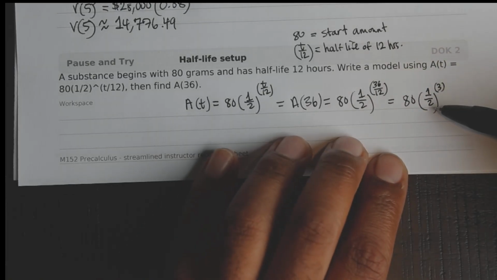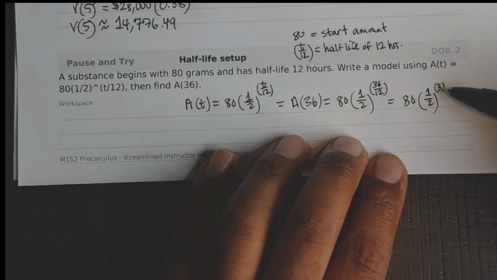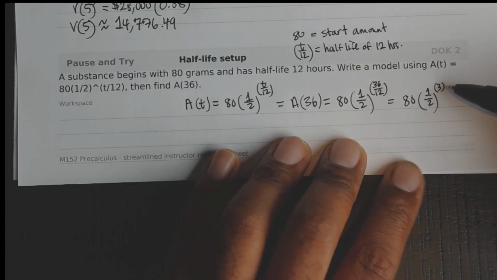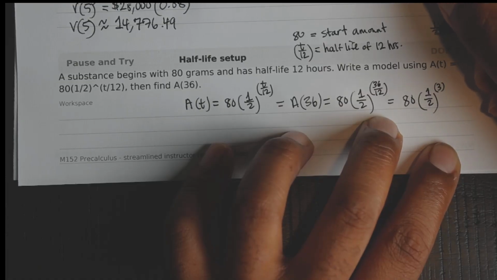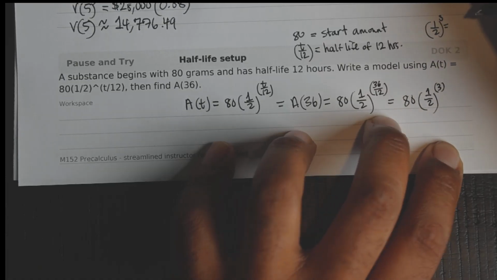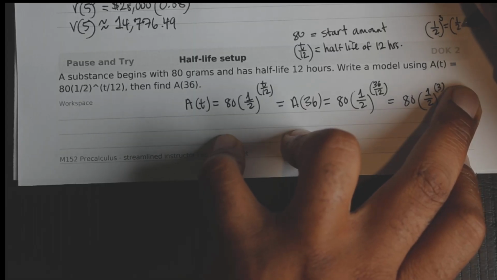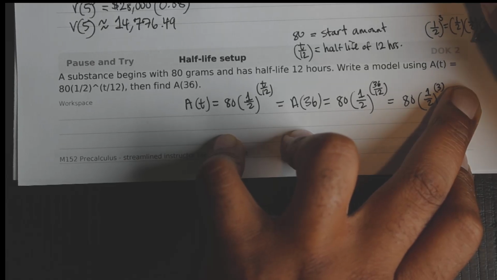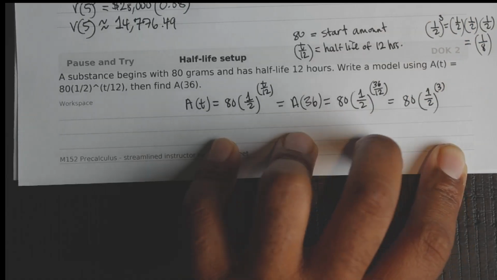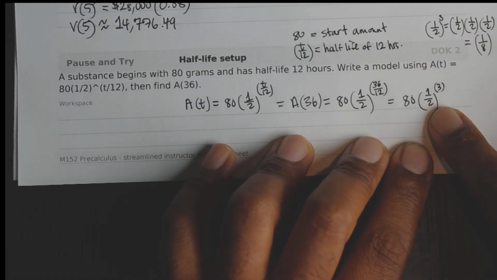So, first of all, a half raised to the power of 3 is essentially 1 half times 1 half times 1 half, and that equals 1/8, right? So this is 1/8. Okay.